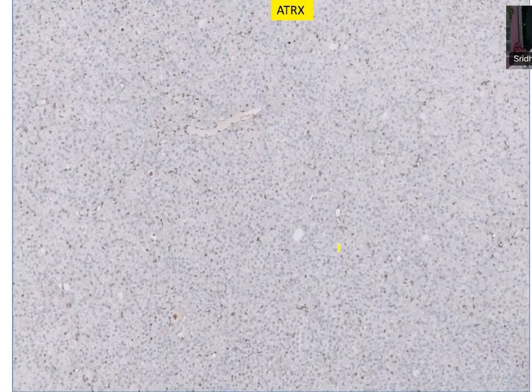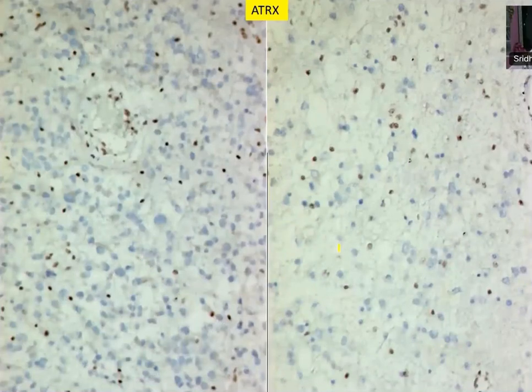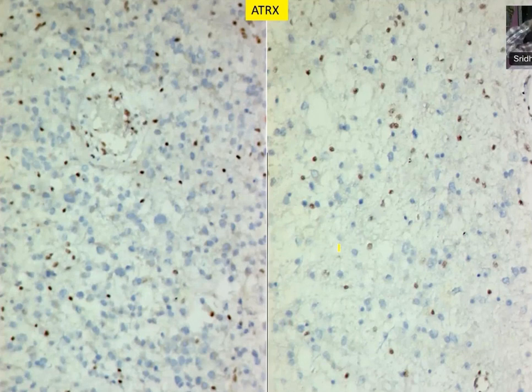How will you interpret ATRX here, Anita? Sir, this is in higher purview, the same thing. So there's loss of expression. I mean, how do you say? Control positivity is seen in the vascular cells. What is this one here? Endothelial cells, sir. So is it lost or retained? That is retained. So this serves you as an internal control. Every native cell should be ATRX retained. Then only will you be able to interpret that IHC for ATRX.